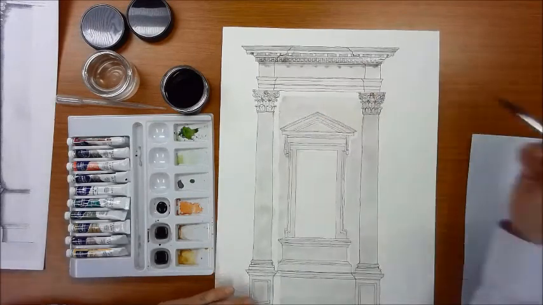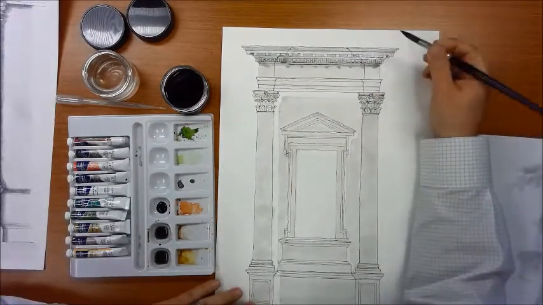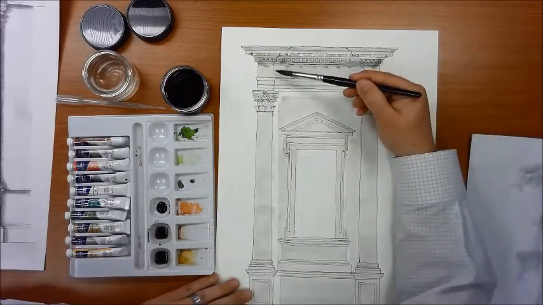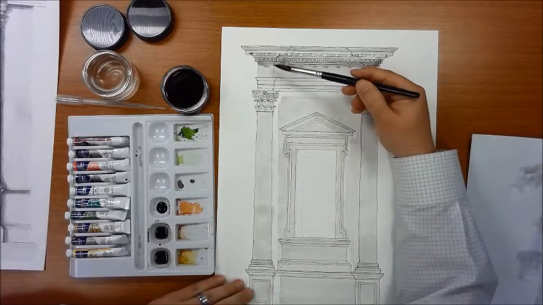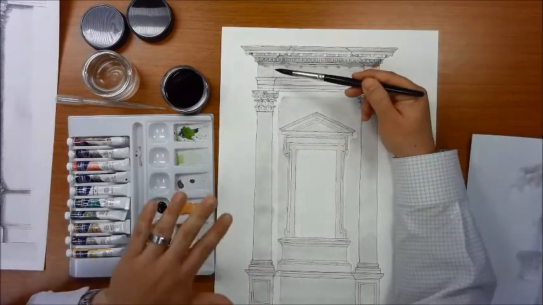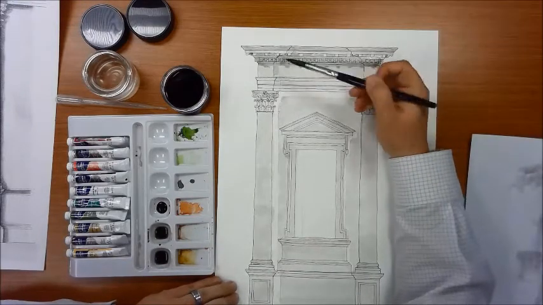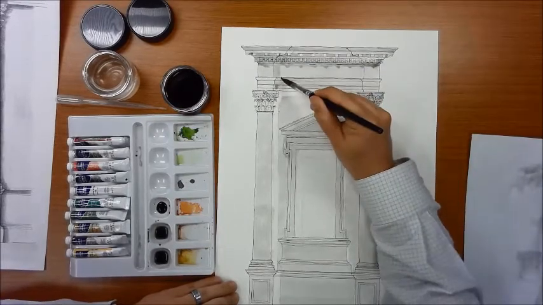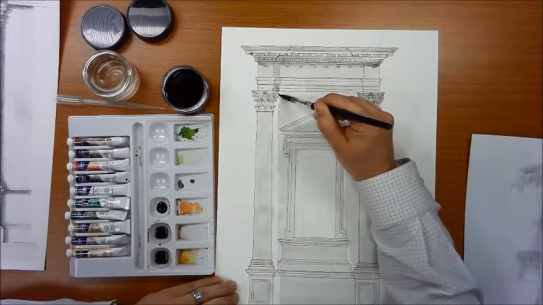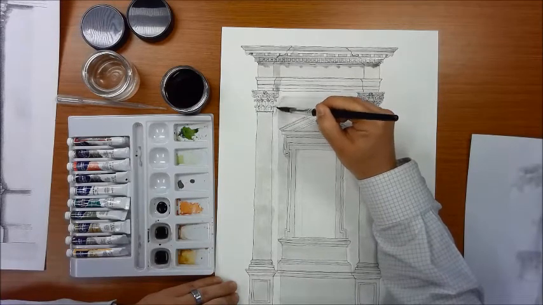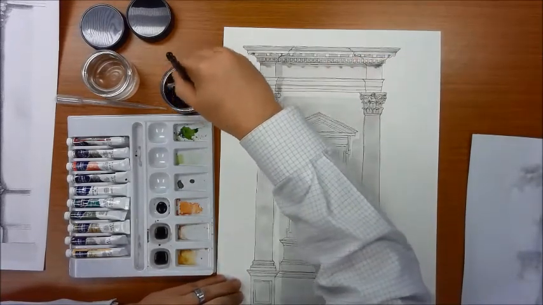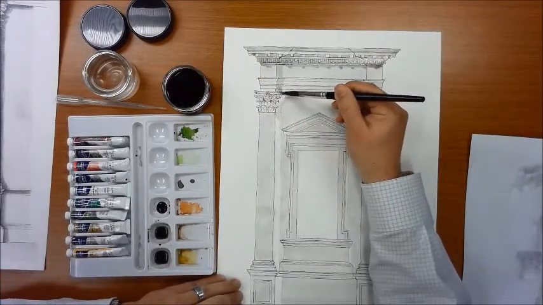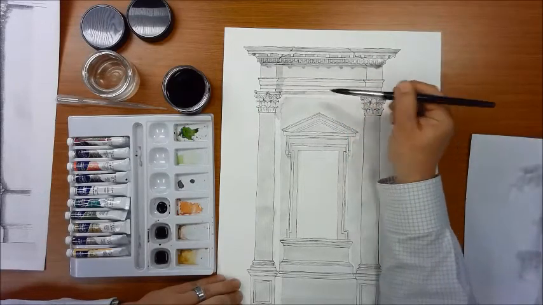Okay, now that we've got that all taken care of on the entablature, we're now going to run the shadow line because all of this entablature actually pops forward. So we're going to have a shadow on this side of it. We're going to apply that shadow. And we're also going to apply the shadow right under here, underneath the entablature.